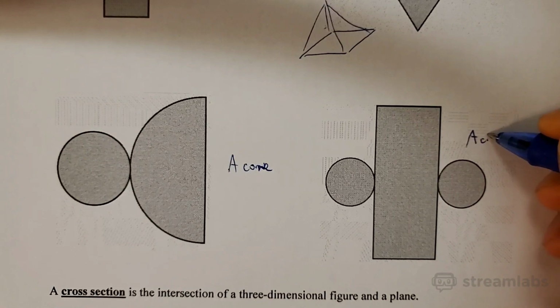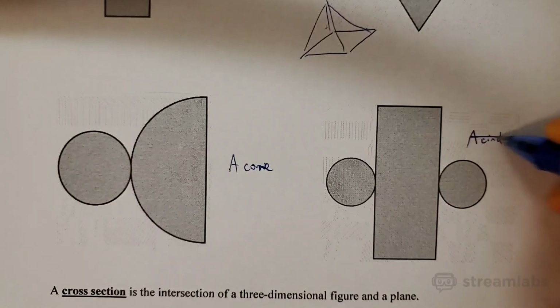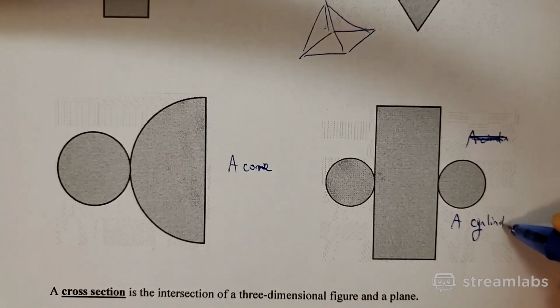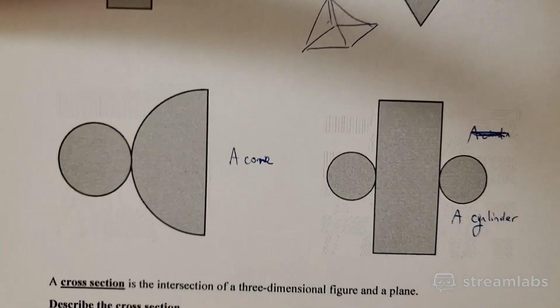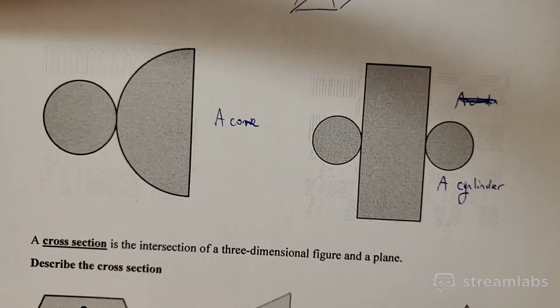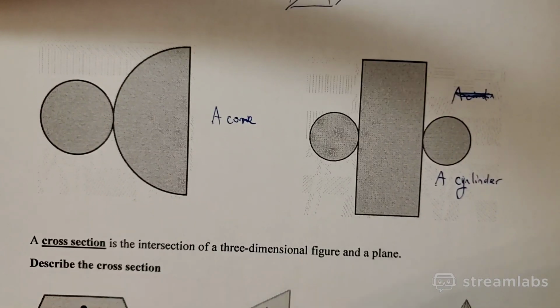Okay? I'm not good at spelling today. It's probably because I haven't been writing a lot of things. Cone and cylinder. Okay. Are cones and cylinders polyhedrons?